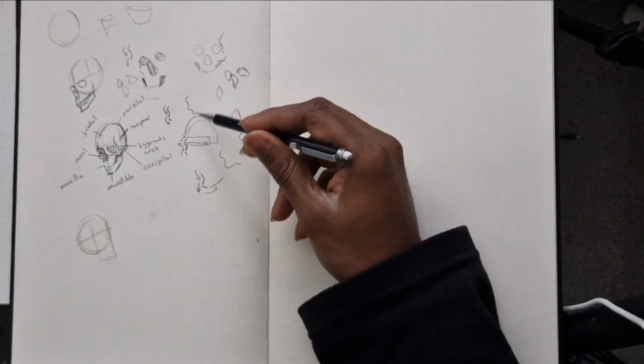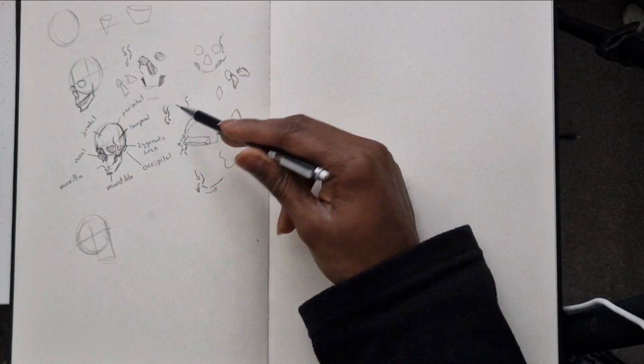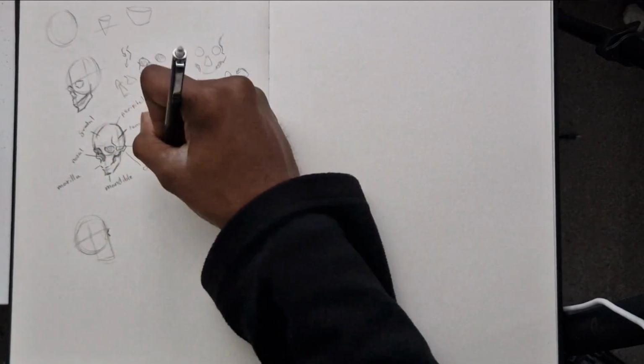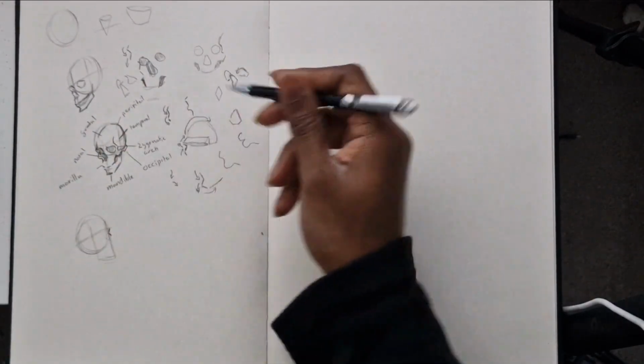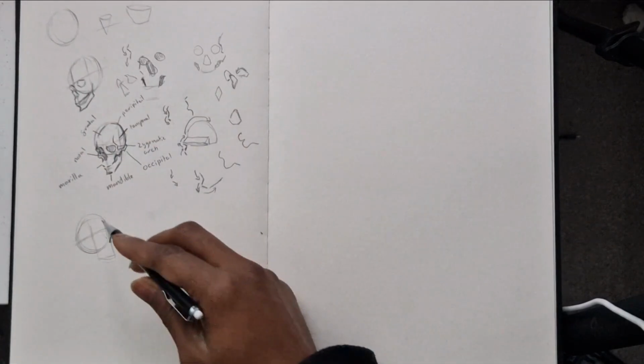So we're going to use that same sort of shape here for that eye socket. We're just going to go underneath where that eyebrow is, and use that same shape where it comes in and then comes back out. Now from the side, you're going to have the nasal cavity. The nasal cavity is going to look a bit more like this, where it's fairly thin.